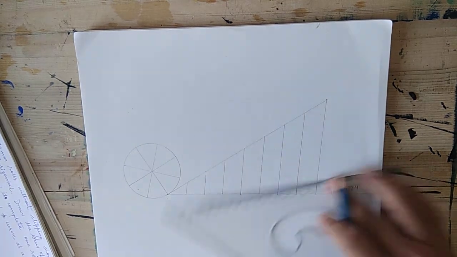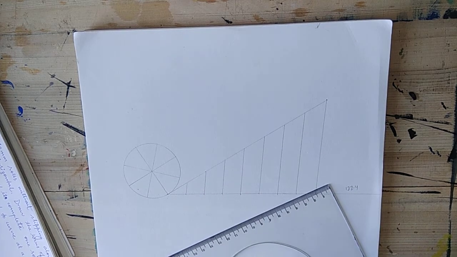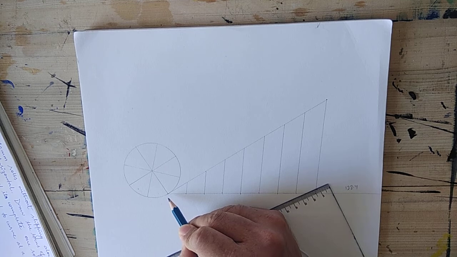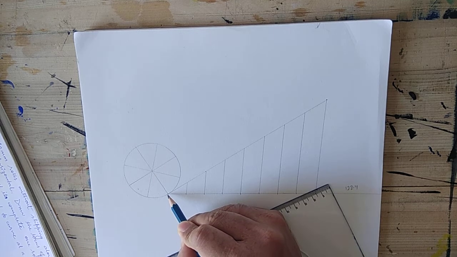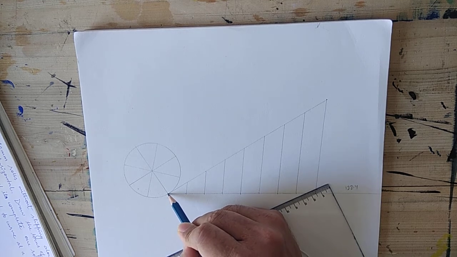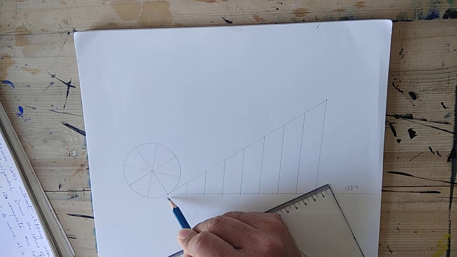Okay. Now class, the condition for the initial point P which we need to trace is given: it is at the bottom contact between the circle and the inclined surface. So suppose that point is your P, whose locus we need to trace.